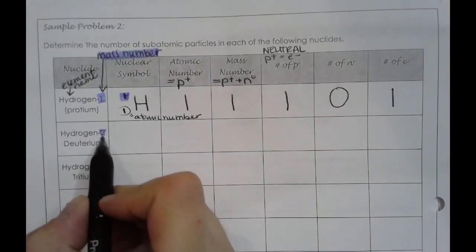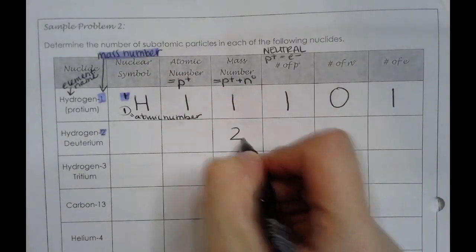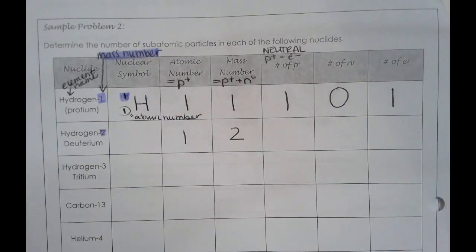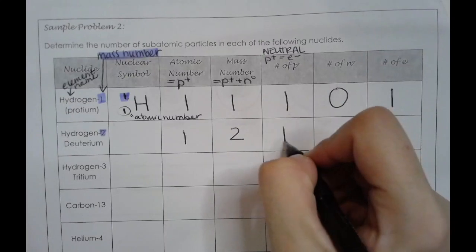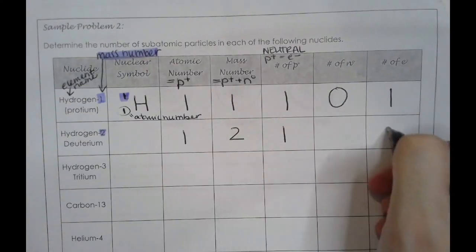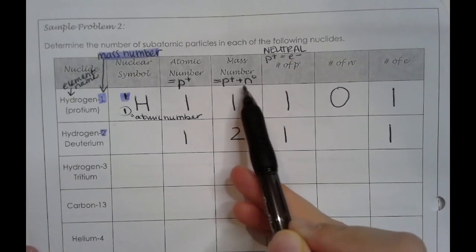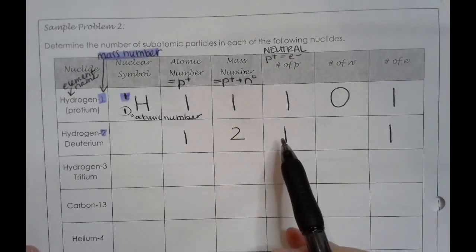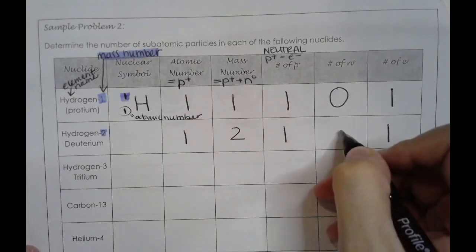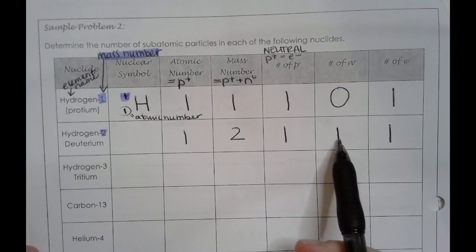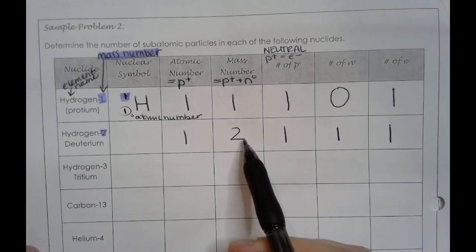So actually, let's just write that down here. Mass number is equal to 2. It's the same element, so my atomic number must be the same. So my number of protons must be the same. So my number of electrons must also be the same. What's different in this example happens to be your number of neutrons. So if your mass number is protons plus neutrons, and you have 1 proton, you must therefore have 1 neutron in the nucleus, because 1 proton plus 1 neutron gives me a mass number of 2.